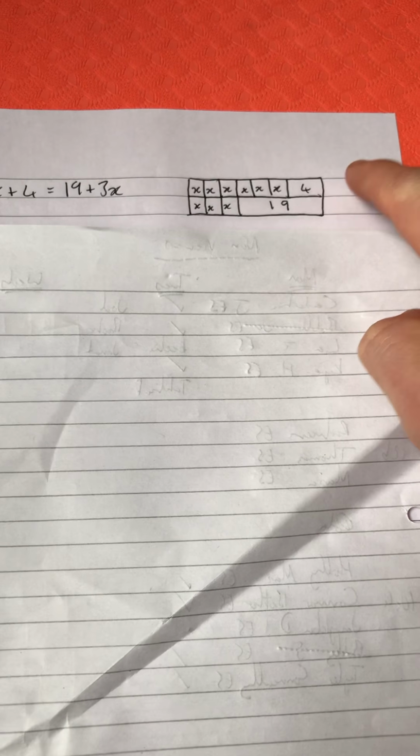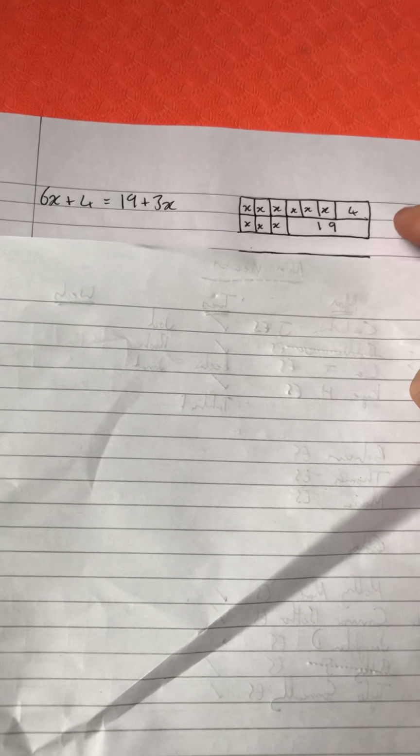We also made another equation. We also made 6x plus 4 is equal to 19 plus 3x. I've drawn this as a bar model. So we've got 6x plus 4 on the top bar, and we've got 3x plus 19 on the bottom bar, or 19 plus 3x. Remember, it's an addition, it doesn't matter which way round it goes, they are commutative.